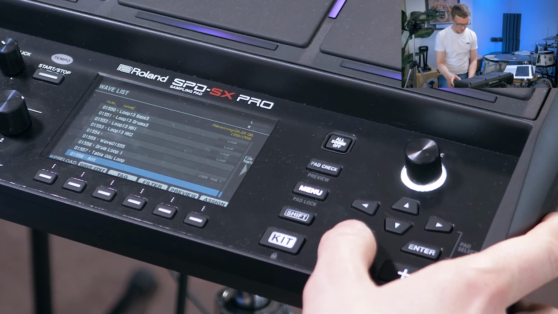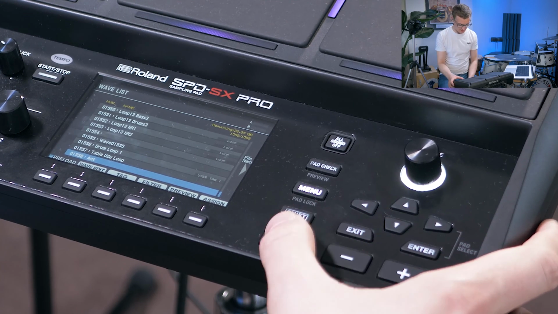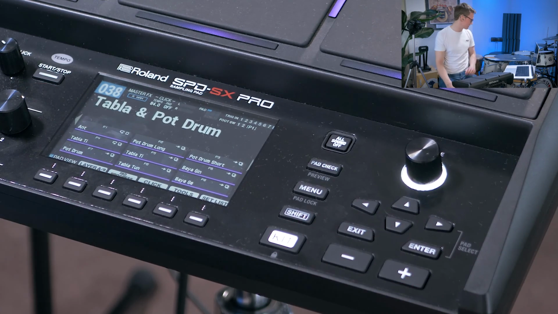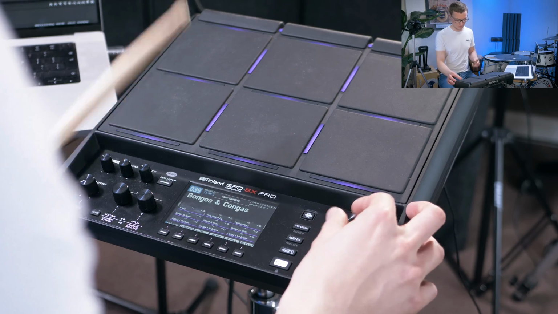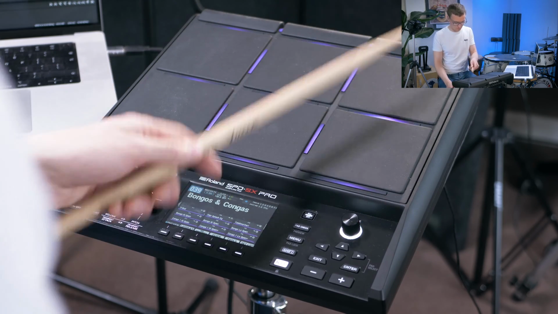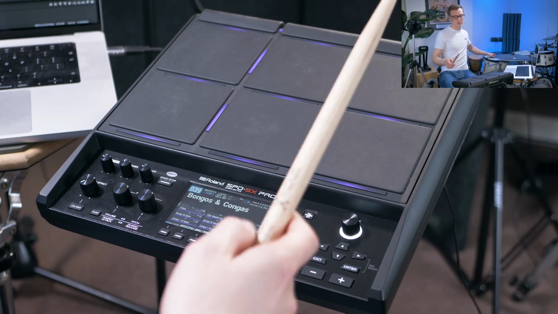Okay, we've got Ant now, so I'm going to go back to kit, check, and there we go. It's assigned to P1 for us. It should be louder than before. You can hear it all fits in now.